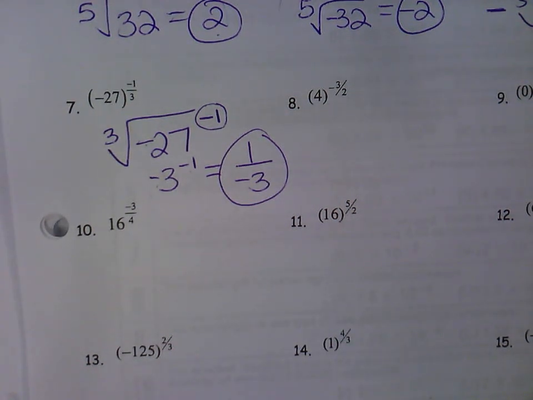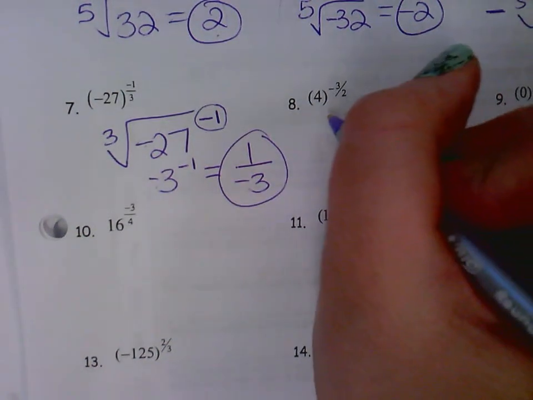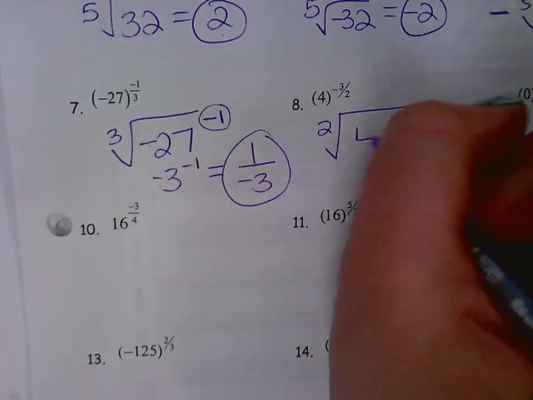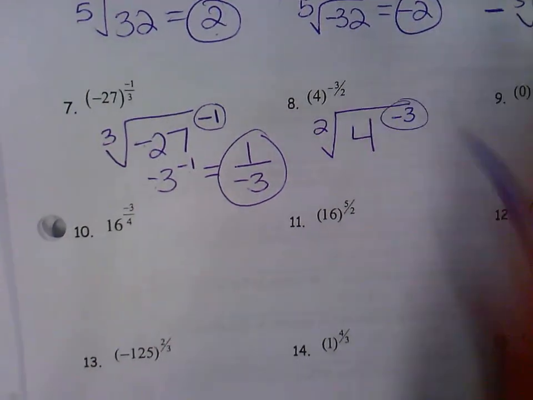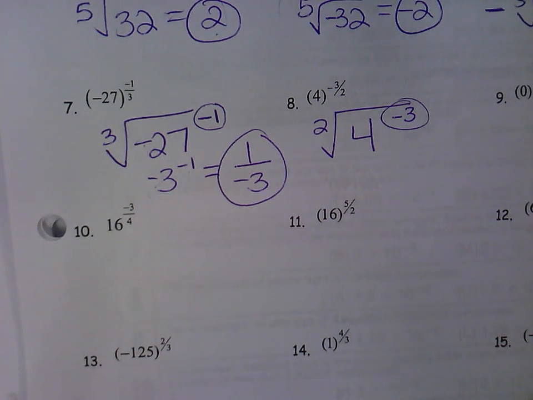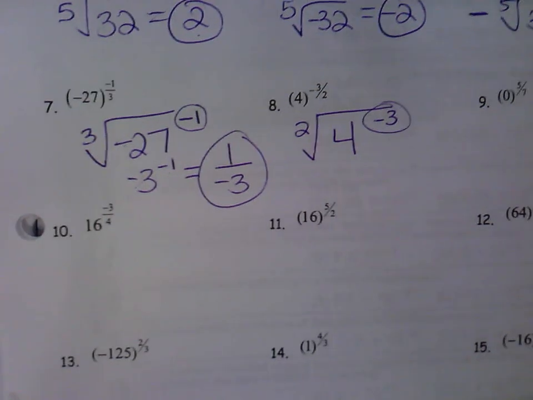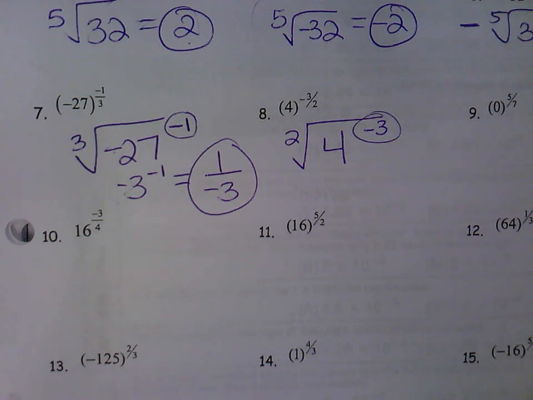Let's do the last one together, number 8. This is the square root goes on the outside, the 4 goes on the inside, and then the -3rd power we'll do at the end. So what is the square root of 4? Do one step at a time. I always mention this too: doesn't this also mean the square root of 4? So if there's nothing written, this is called the index, we know that it's a square root. So the 2 just means square root. We usually just don't see it there, so it looks a little weird.